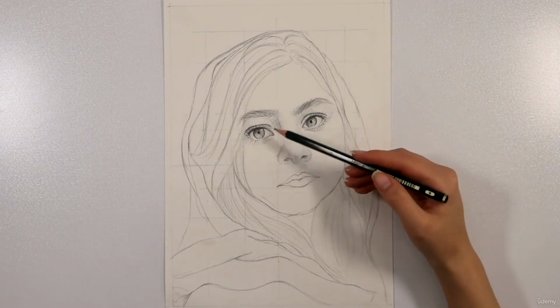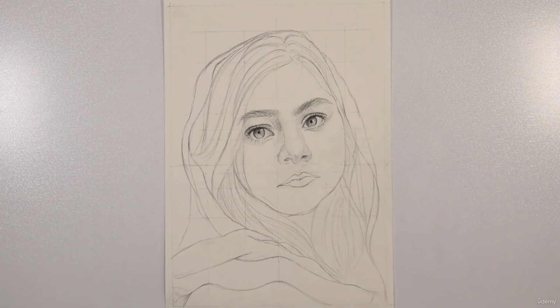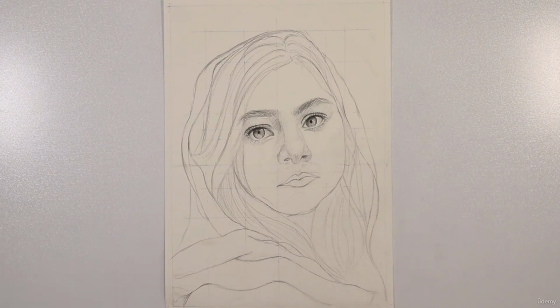Take a moment to look at your drawing, just to get a sense of what might be missing. Now we use a dark pencil like a B4 pencil, and we darken the nostrils.